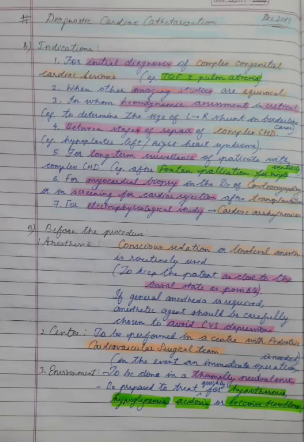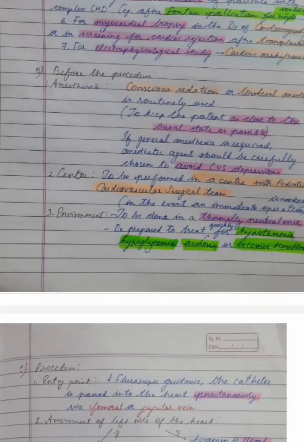Environment. To be done in a thermally neutral environment. Be prepared to treat quickly for hypothermia, hypoglycemia, acidosis, or excessive blood loss.